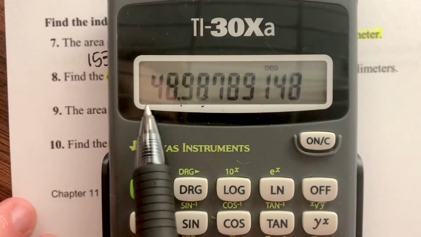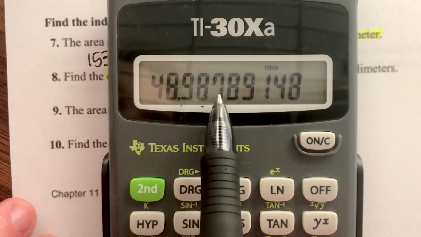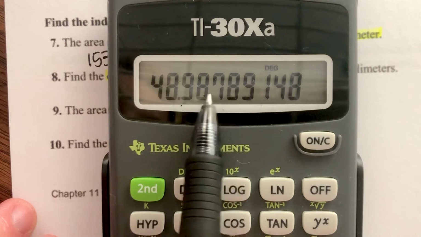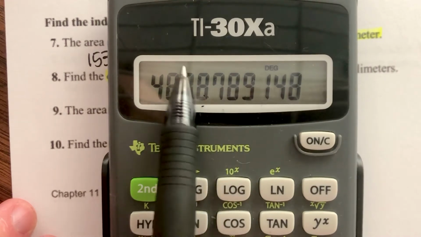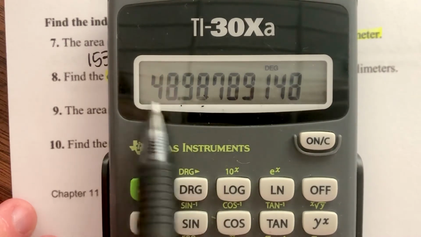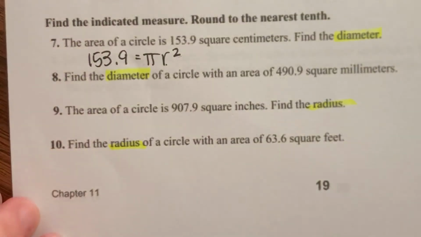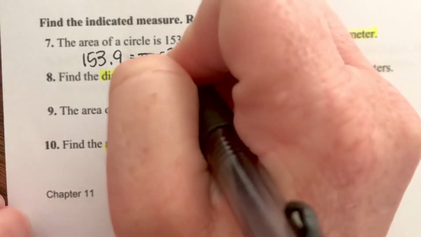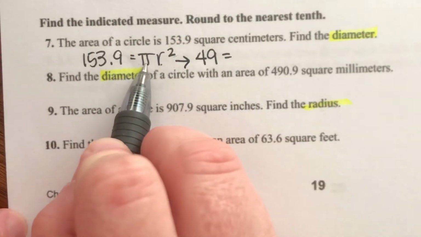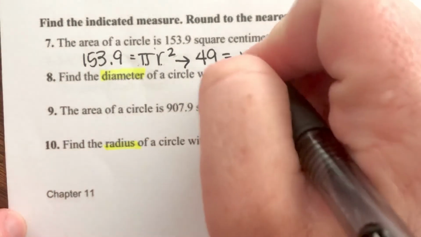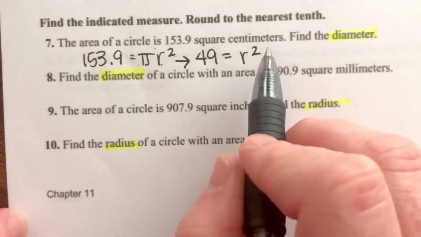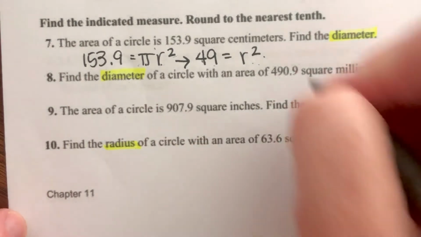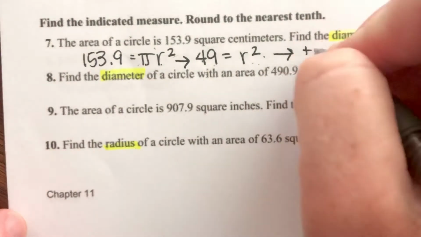Instead of 4, 8, 9, 8, 7, 8, 9, that whole long thing, I'm going to round it to the nearest tenth, which this 8 is going to round this 9, which is going to round this. So it's actually going to be 49 is what it's closest to. So I'm going to put 49 equals, I'll put a little arrow there. And then the pi just got canceled out when I divided, so it's just r squared, right? So then we take the square root of both sides. The square root of 49 is positive or negative 7.